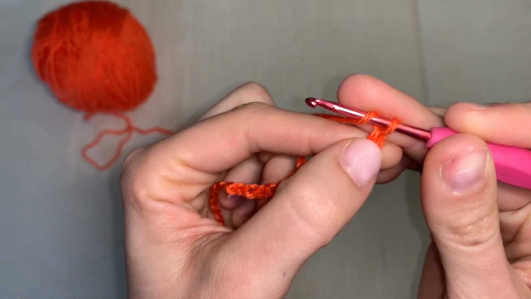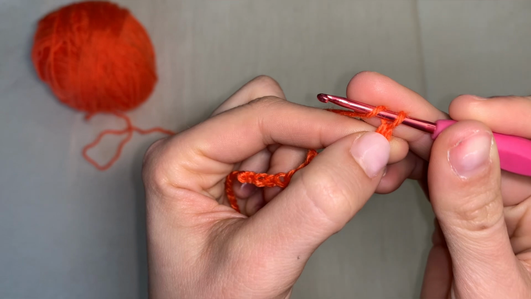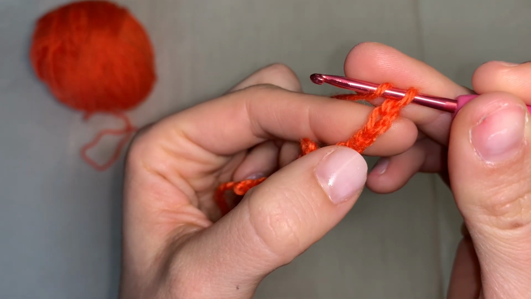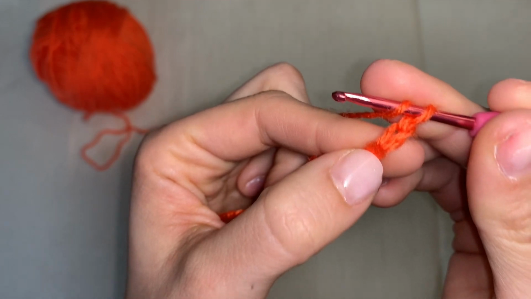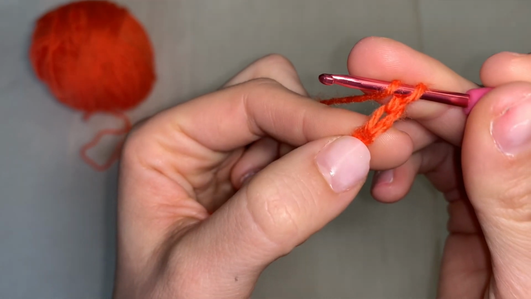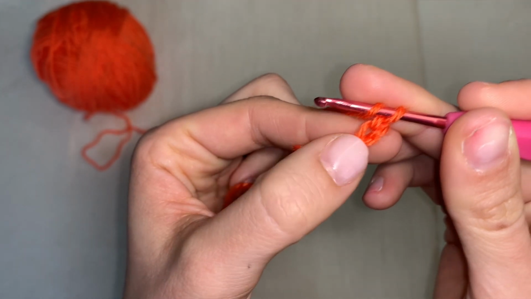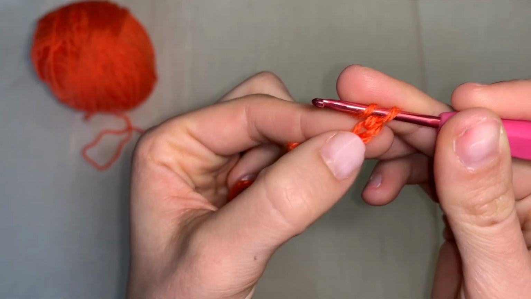So there you go, the first one, second one, the third one. There is where you will start this stitch, which again is the US half double crochet or the UK half treble crochet. You start on the third chain from the hook. That's how you start a pattern.